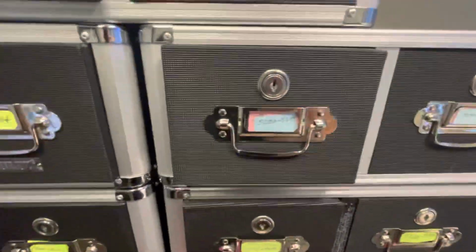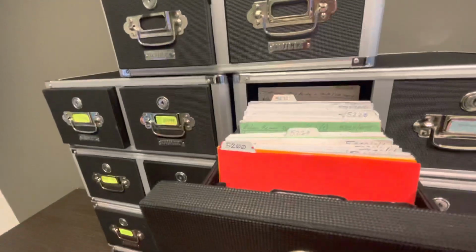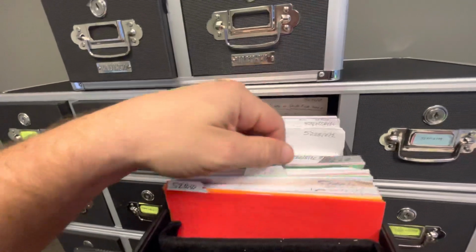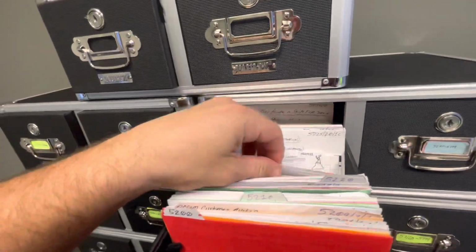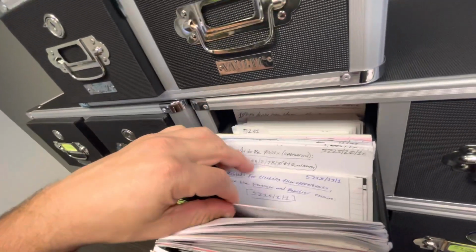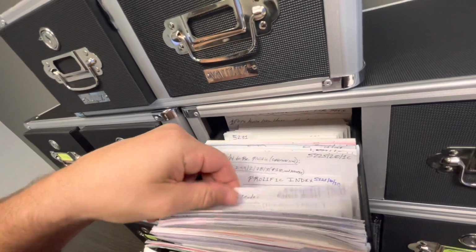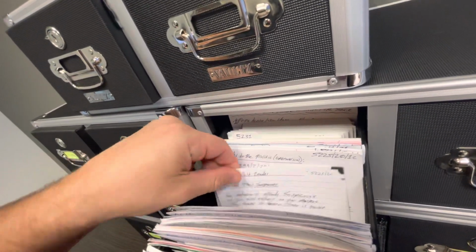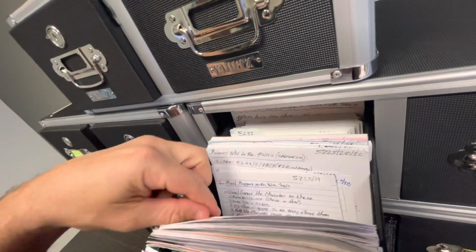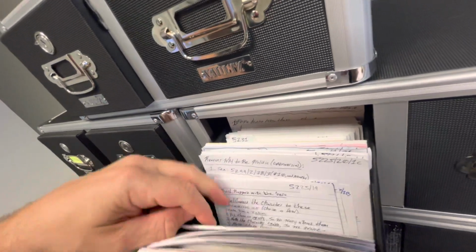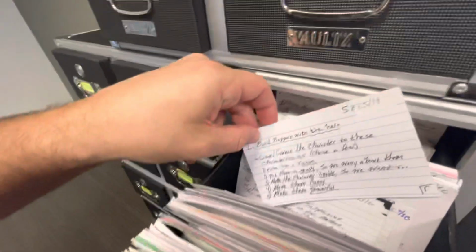So if I go over to 5225/19, let's find that. Okay, so here's the card.